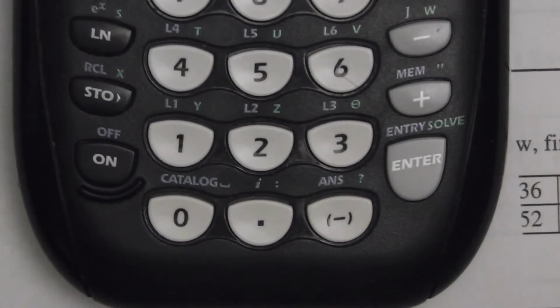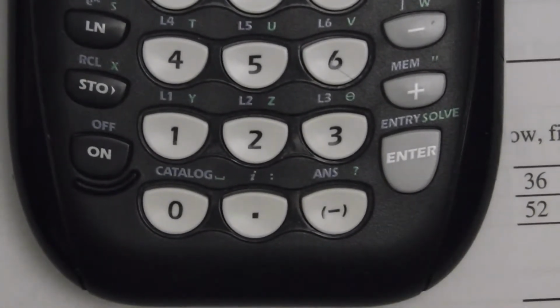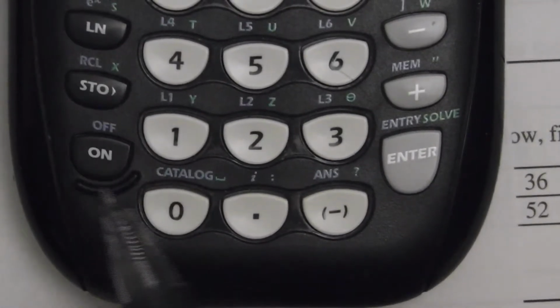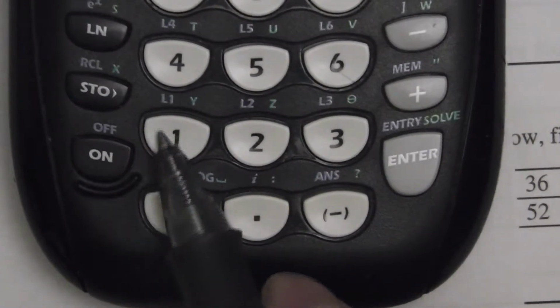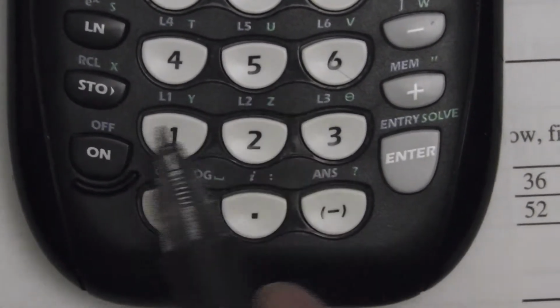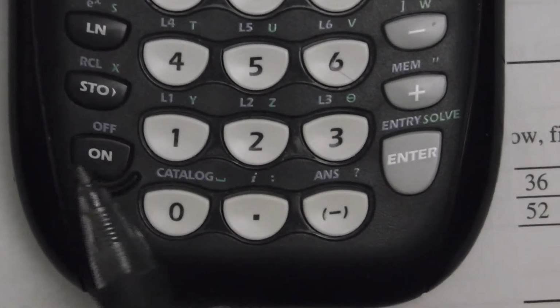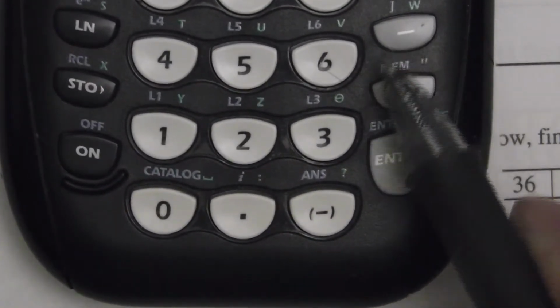Alright, I've zoomed in to this ridiculous level so that we can focus on two keys. The first one is the on and off key. On turns on the calculator, because it will shut down to power off and save batteries. If you want to shut it down, you press the second feature and then press this key to turn it off.